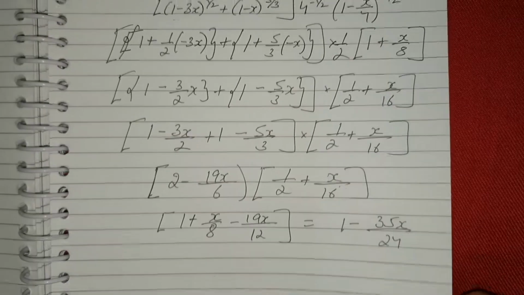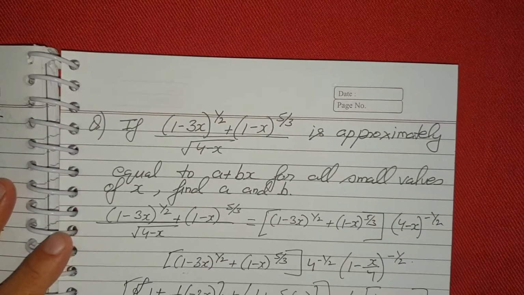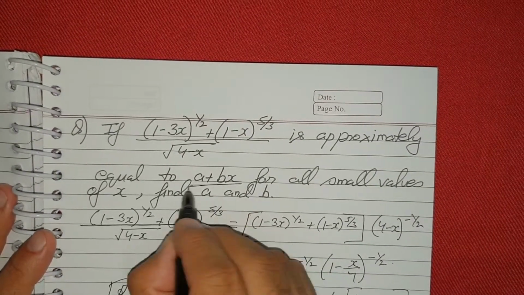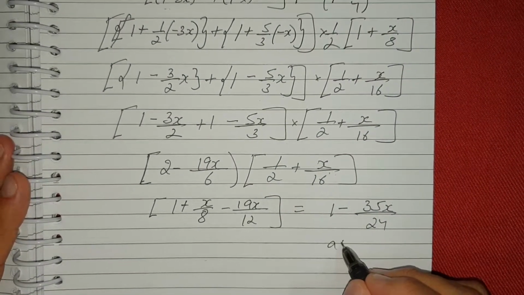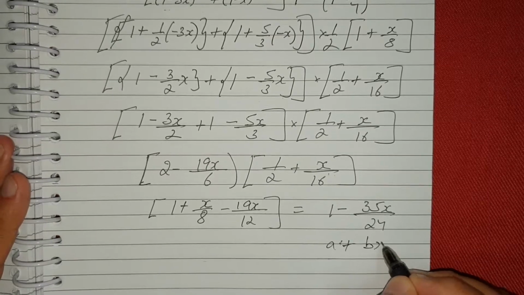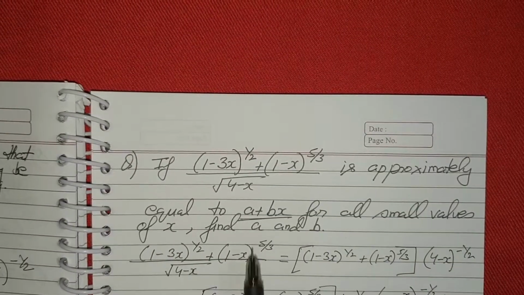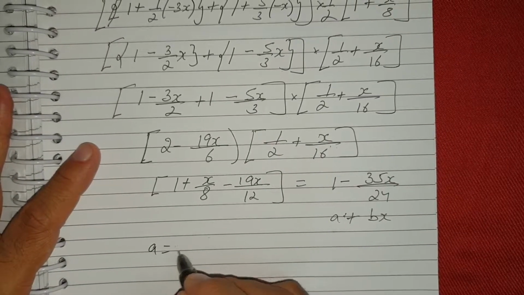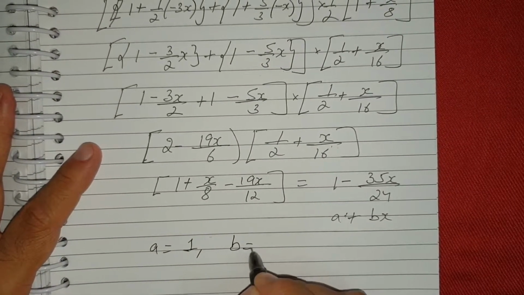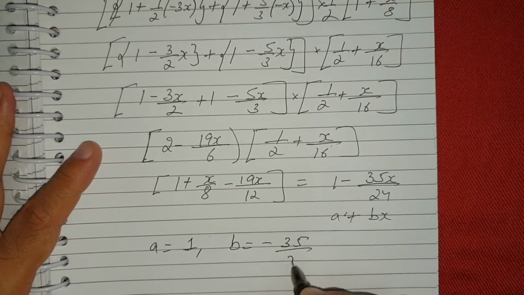Now if you compare it with a plus bx, I am really sorry, this is a plus bx, okay. So what is a? a is 1 and b is minus 35 by 24.